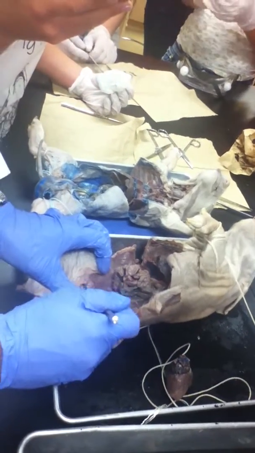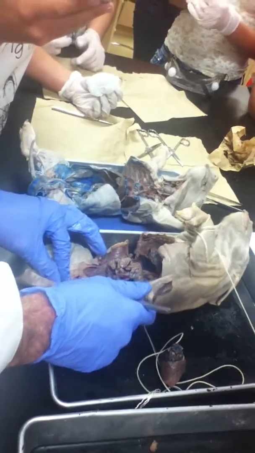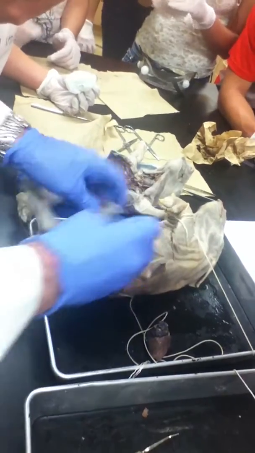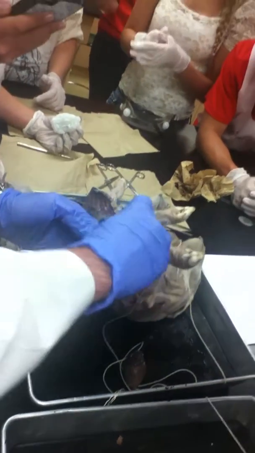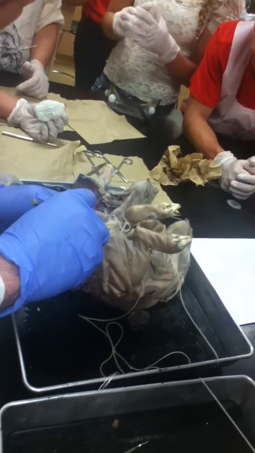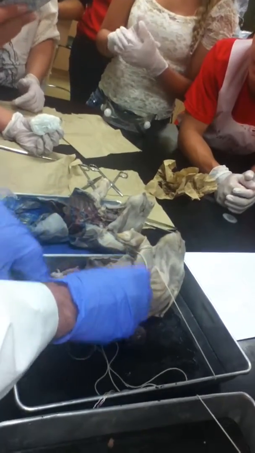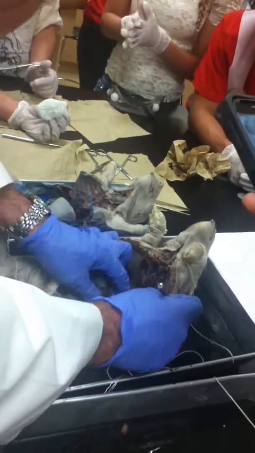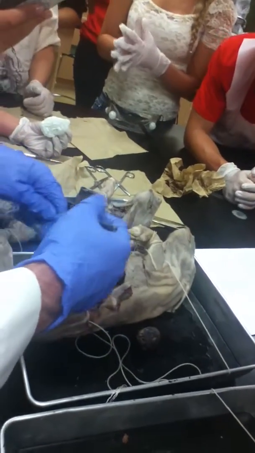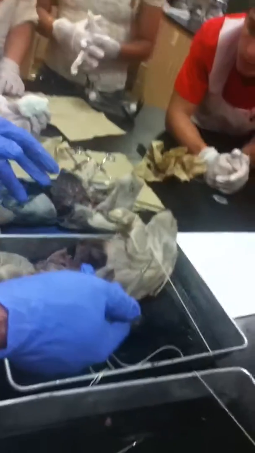Leads to the fallopian tubes, which leads to the uterus, which is down there, which leads to the vagina, which is the opening in back here. That's the vagina. The adrenal glands, which you asked about, you won't see them, but they sit on top of each kidney. So they're glands that sit on top of the kidney.